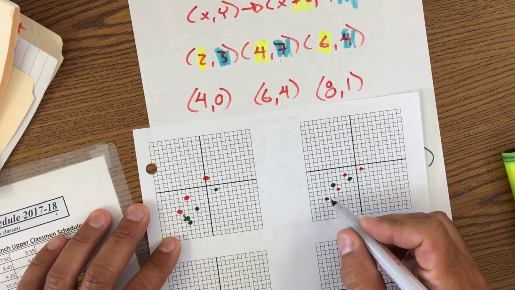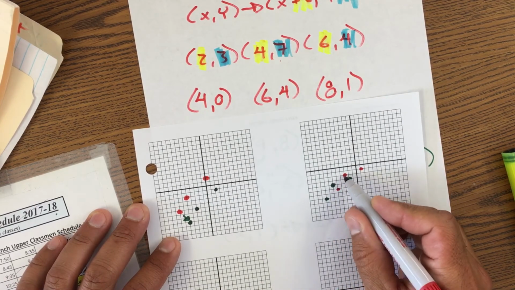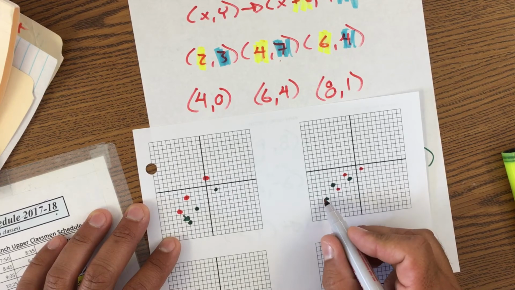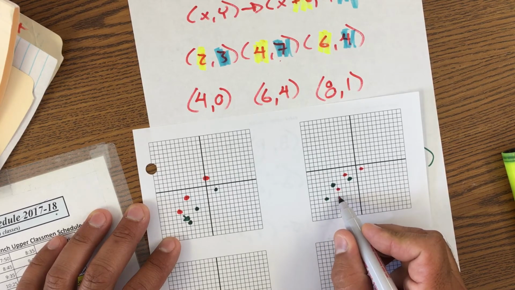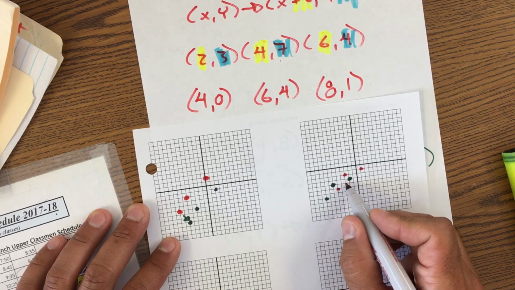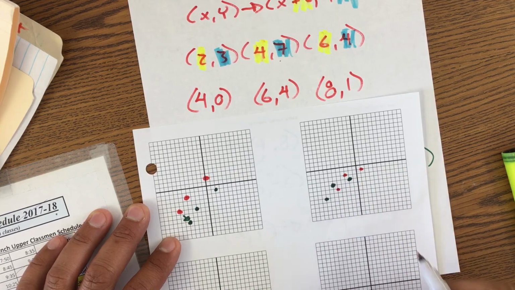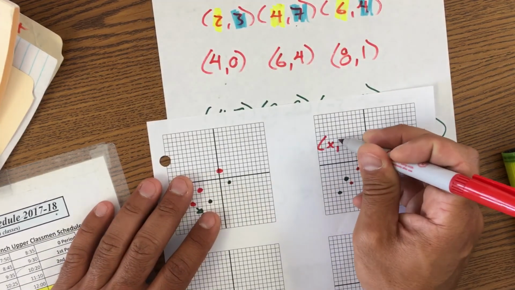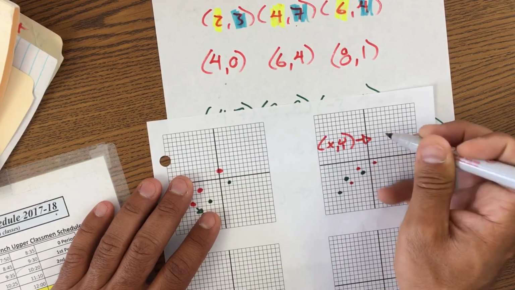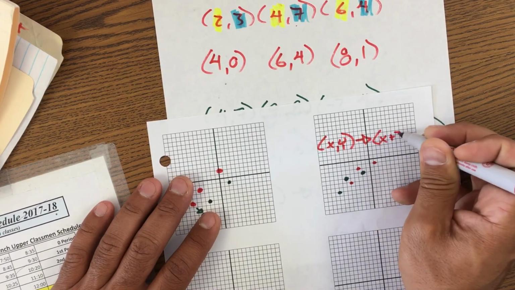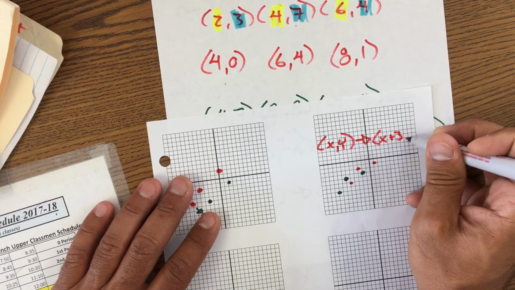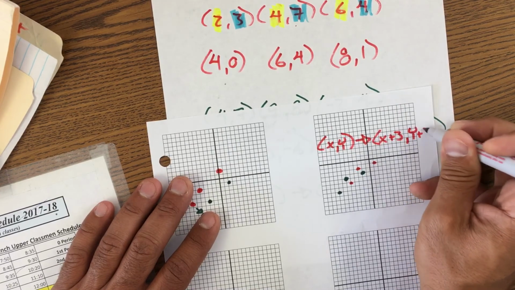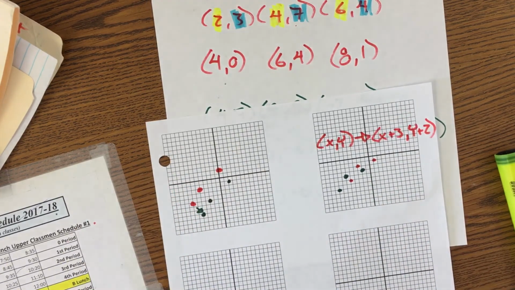I'm just looking at what changed from here to here, what changed from here to here, what changed from here to here. Well, it looks to me like it went to the right 3 and up 2. Let's see if it works on every single one, and it does. So that means on this one, my X, Y became: to go to the right 3, I add 3. And then to go up 2, I add 2. So that's how I'm looking at these today.